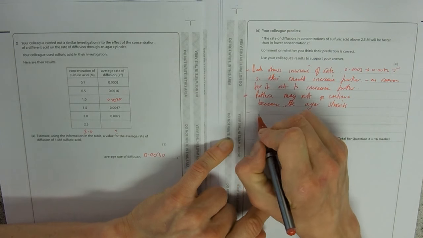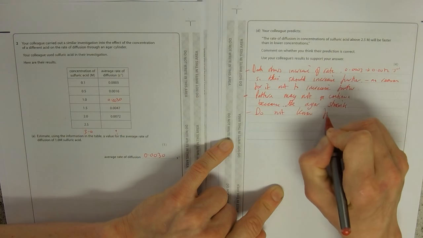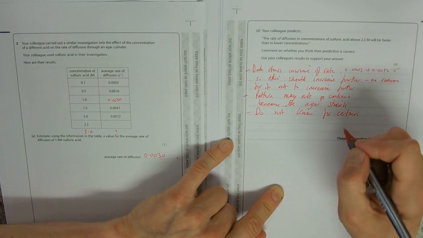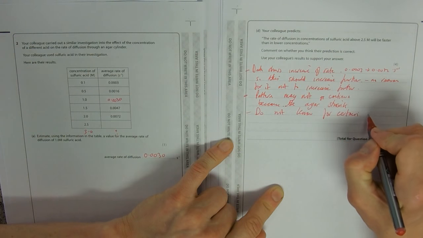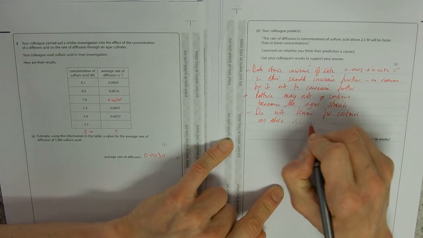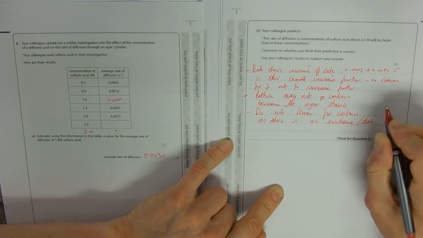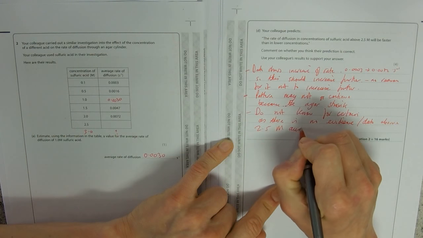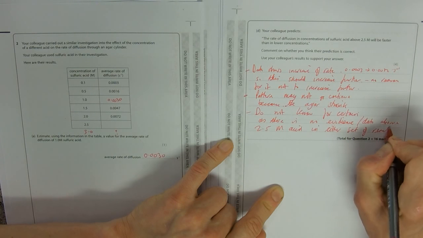Plus we can also say, we do not know for certain. We're always guessing, so do not know for certain, as there's no evidence, there's no data above 2.5, as there is no evidence or data above 2.5 molar acid in either set of results.